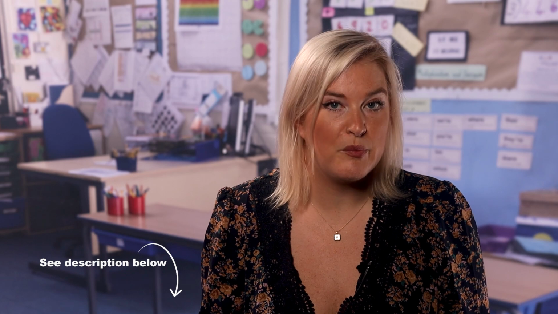Number 4, use practical resources where needed. My colleague said that her saving grace was the use of an iPad and the Dictate app. This allowed her to be able to communicate with the student from day one. She also used communication books and visual timetables. Now, these resources can be found online, and we've linked a useful website in the description below.